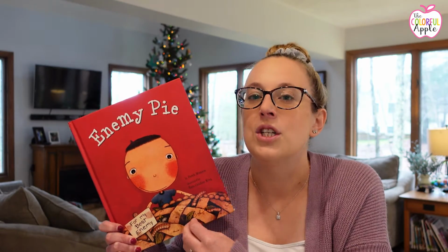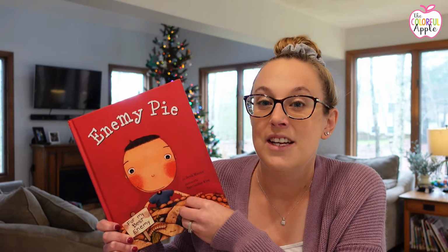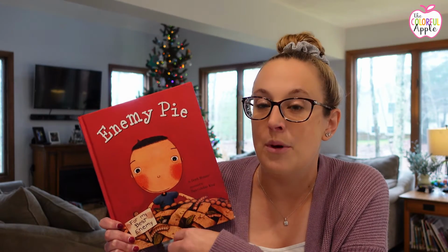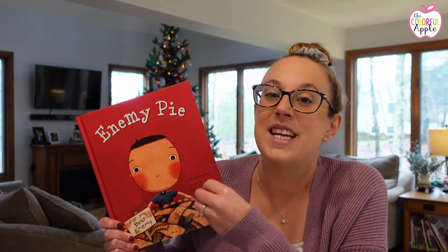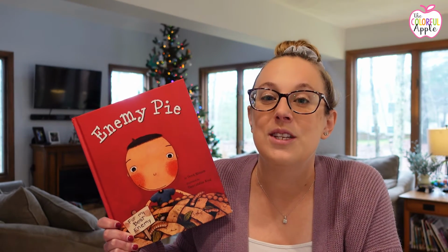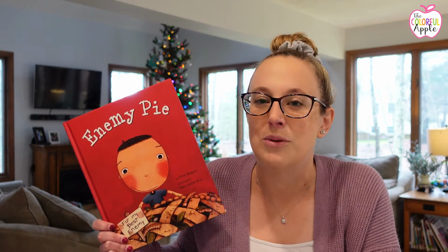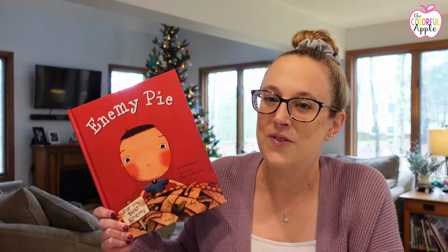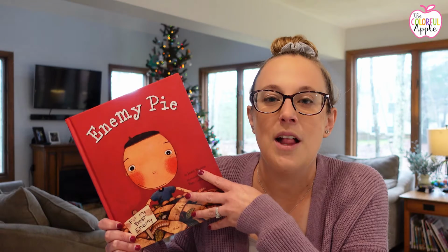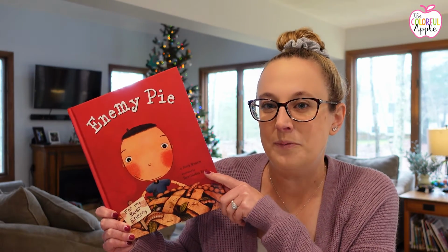Again, clear characters: the young boy, his enemy, Jeremy Ross, and his dad. The story takes place, the setting is outside at the boys' houses during the summertime. The problem is that he has this enemy and he has to spend the whole day with him. But we learn that the solution is not enemy pie, but it is spending time and getting to know somebody else, and you might just find a friend along the way. Not only is this a great book for story elements, but about making friends and understanding others as well.